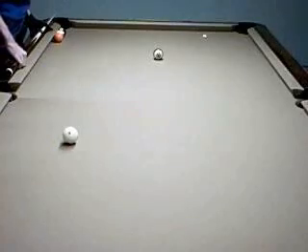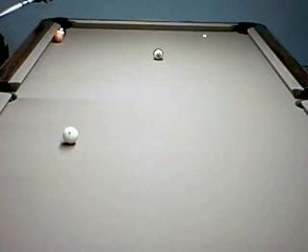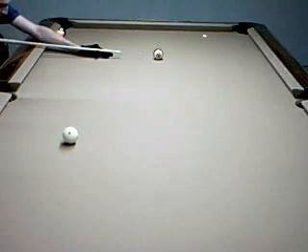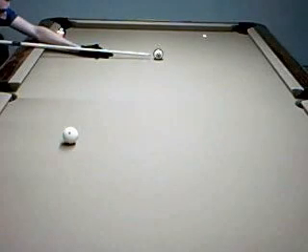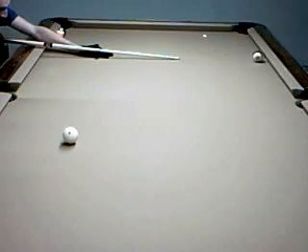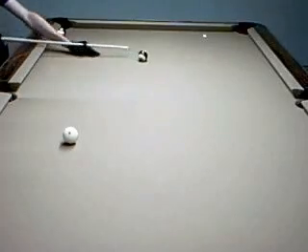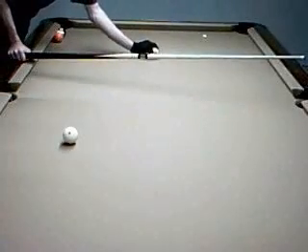In the following series of shots, I'm going to demonstrate the dynamics behind the transfer of English. In this first shot, I'm going to be hitting the cue ball on a perpendicular path to the rail with no spin, no English, just center cue ball. And notice the path of rebound of the cue ball. Came right back to my cue tip.